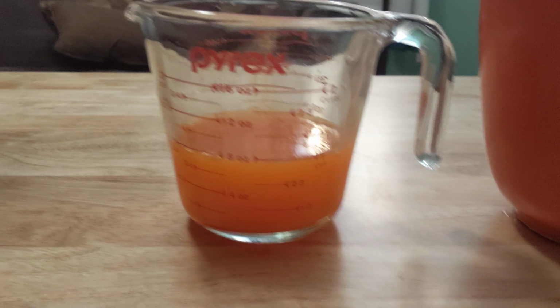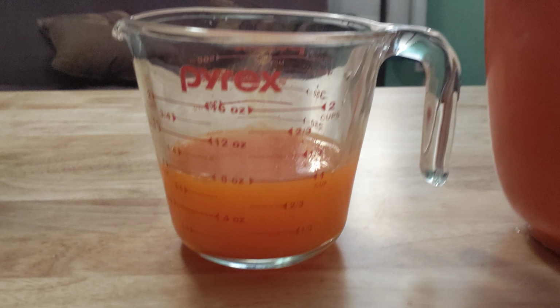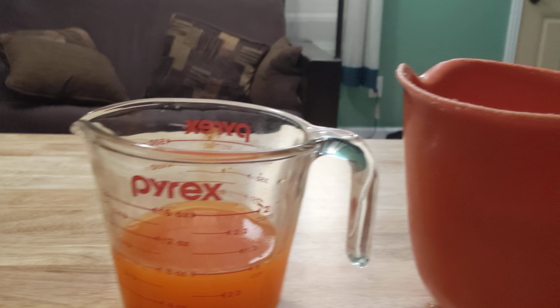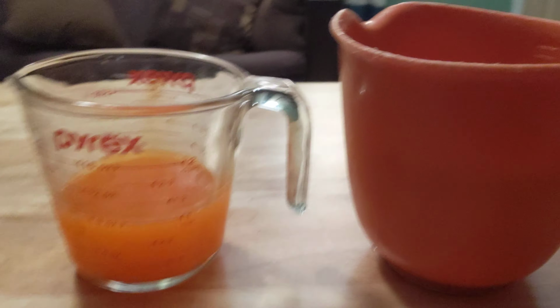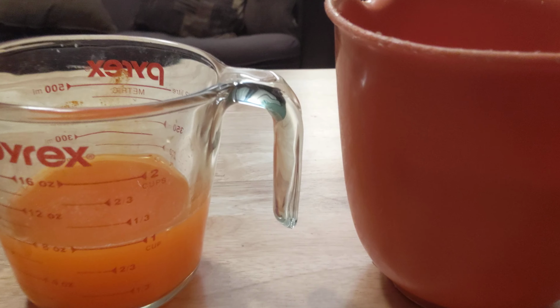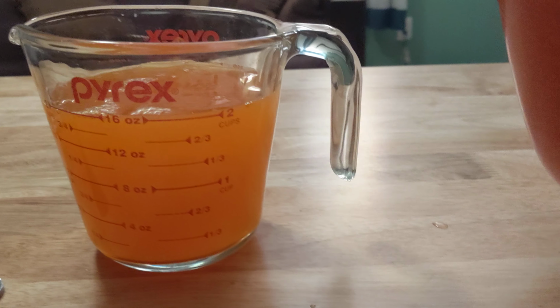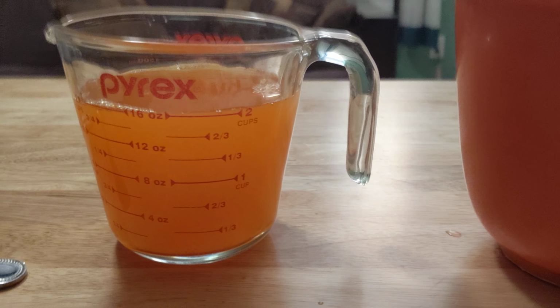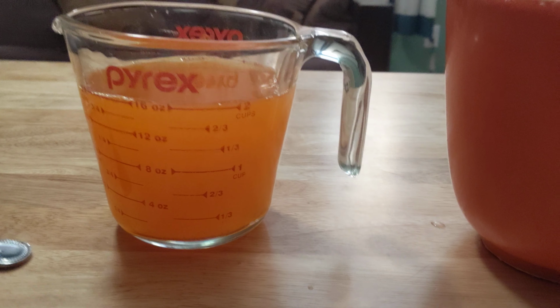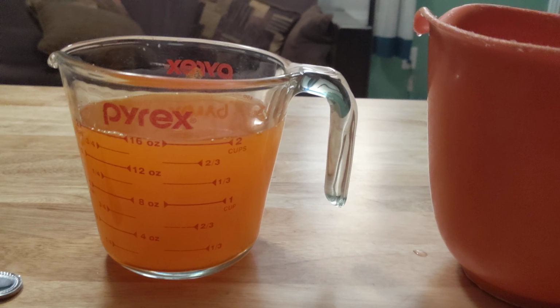Now, let's say I didn't want to just make a cup. I wanted to make more than a cup, because your girl's more thirsty than just a cup of drink mix. Well, okay, I'll just add some more water. Now I have 2 cups, right? No. Because as you can see, we have a lighter color orange.